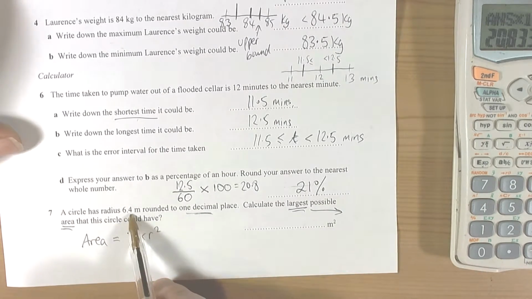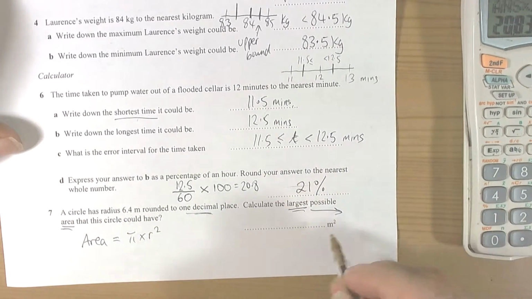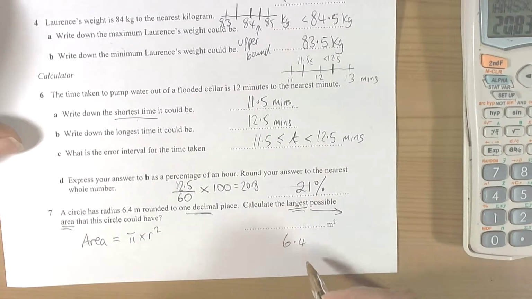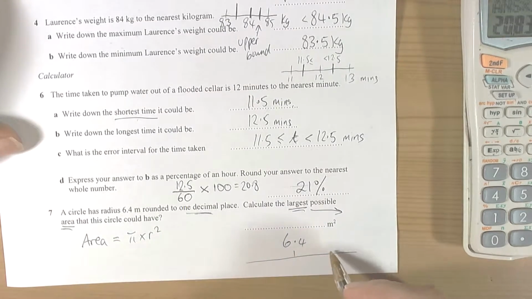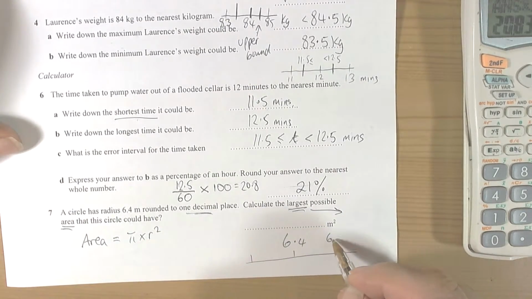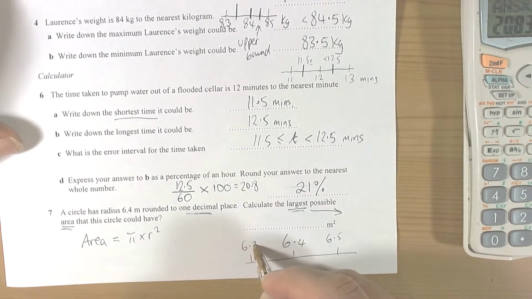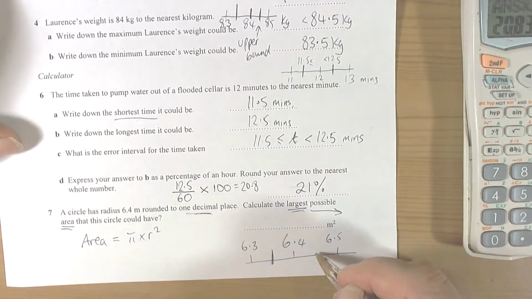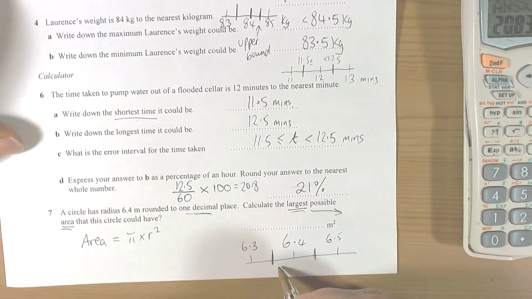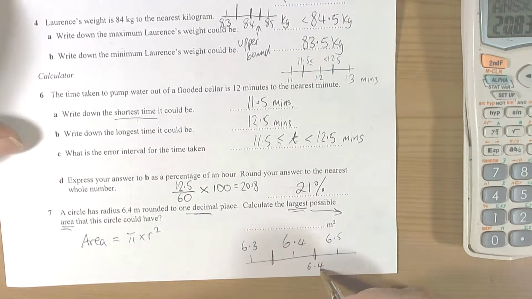We've rounded this to one decimal place. So this scale would have been 6.4, we're measuring to the nearest tenth, so the scale would have gone 6.3, 6.4, 6.5, so our boundaries would be halfway between. And the maximum, because we want the largest possible area, then the maximum radius would have been 6.45 metres.